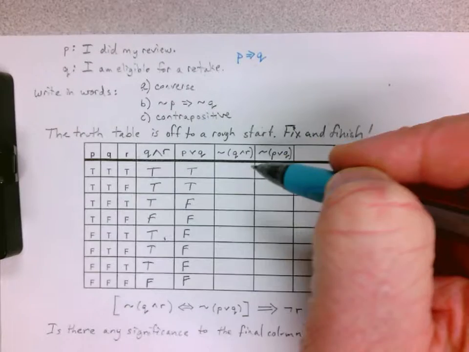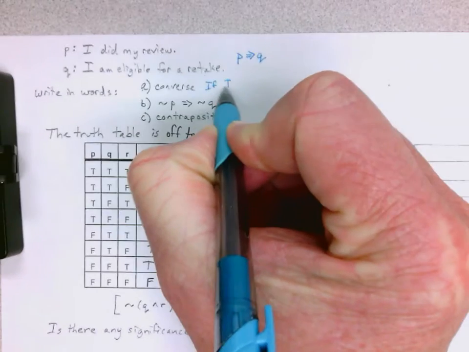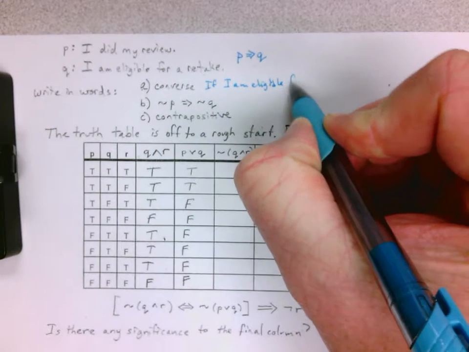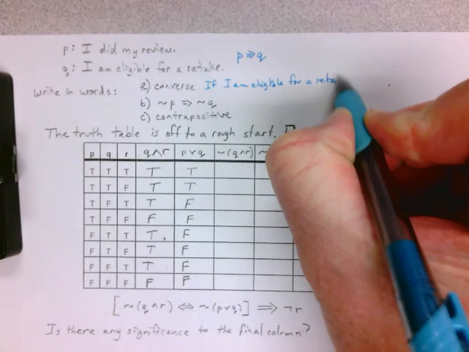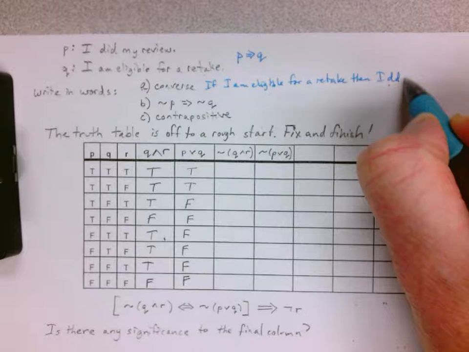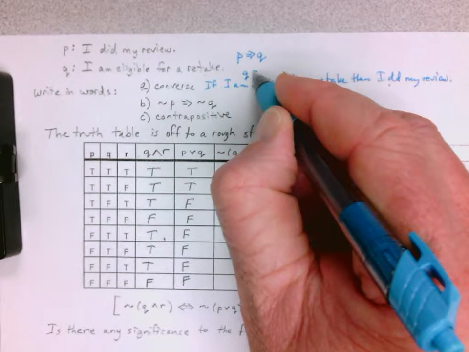Converse of that: if I am eligible for a retake, then I did my review. So it's Q, then P. You have to know that combination. That will not be on your formula sheet.